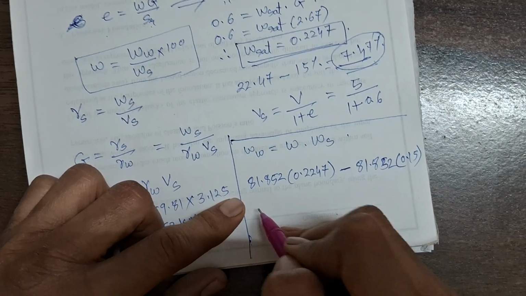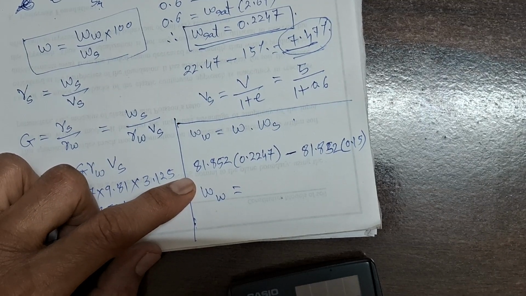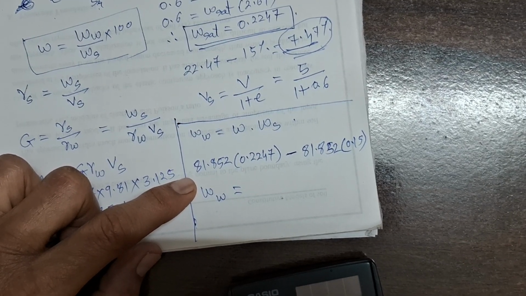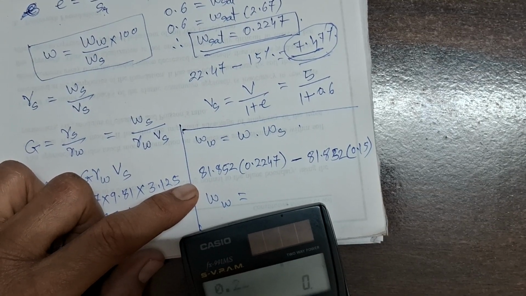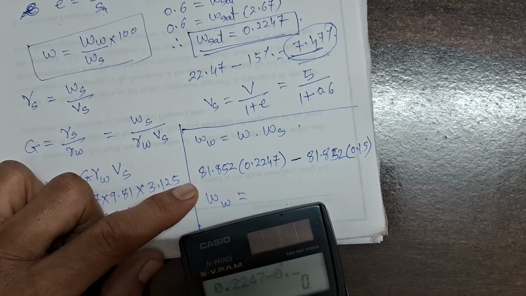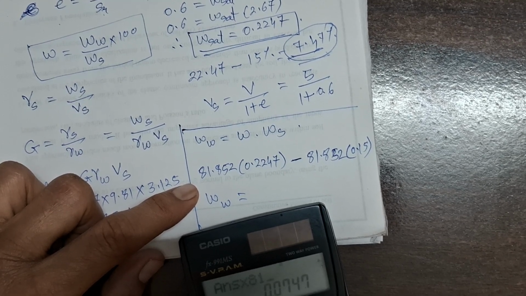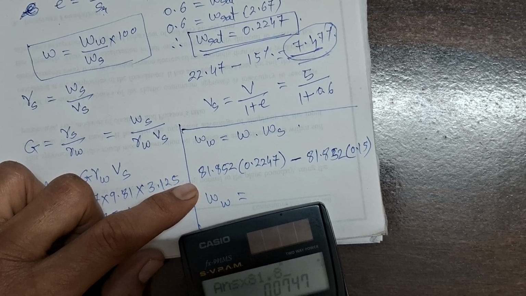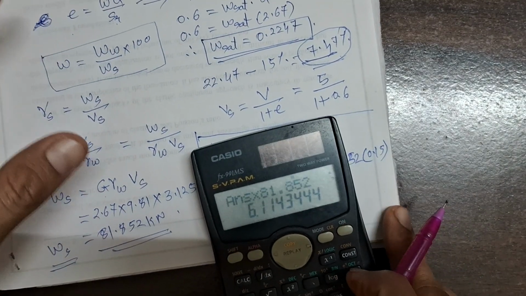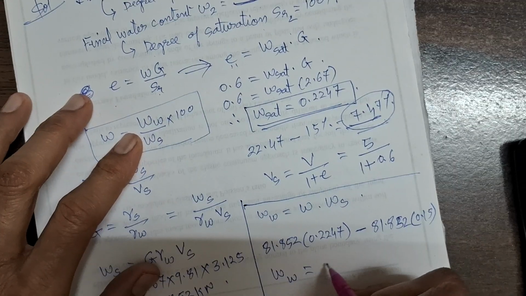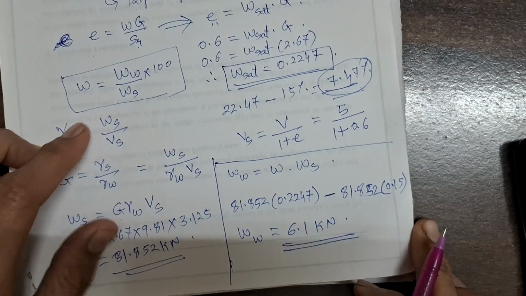For weight of water, I can take 81.852 common, so I just have to subtract 0.2247 minus 0.15, multiplied by 81.852, which gives 6.1. So the weight of water is 6.1 kilonewton.